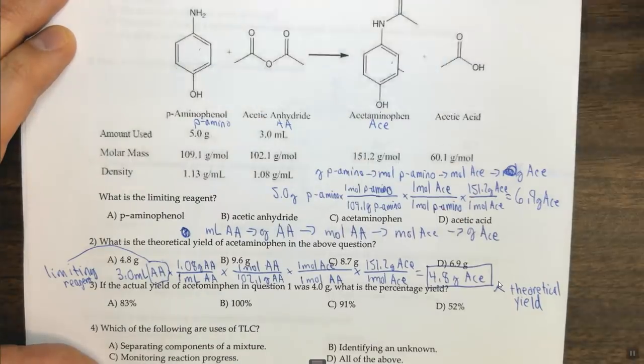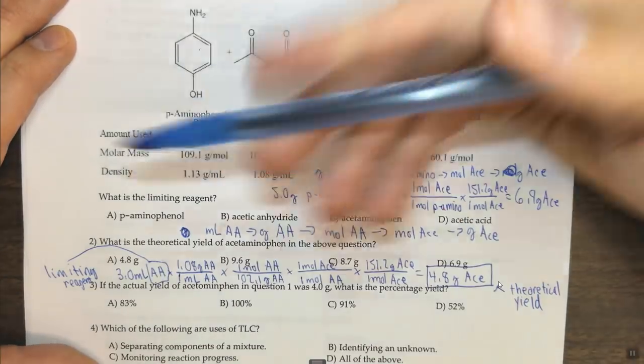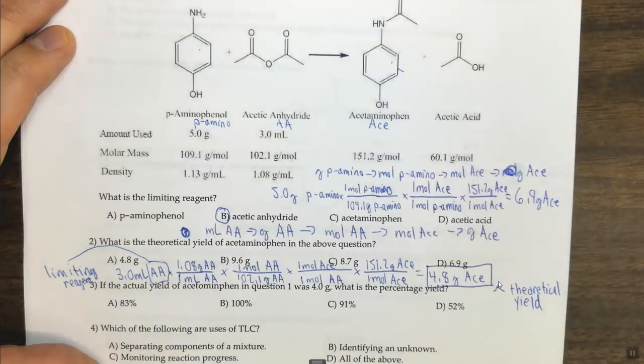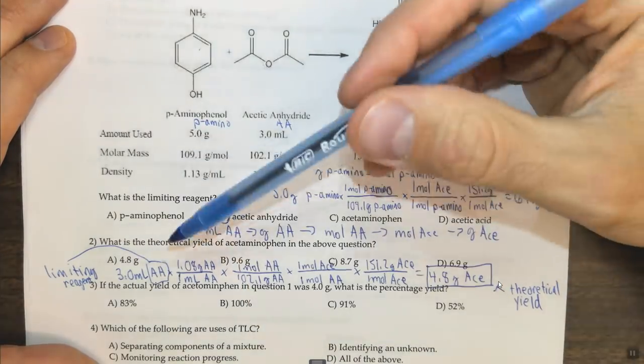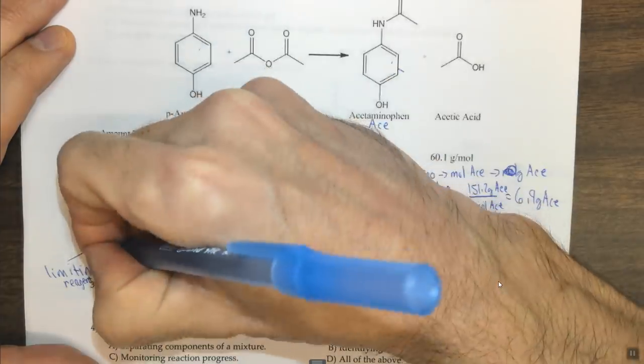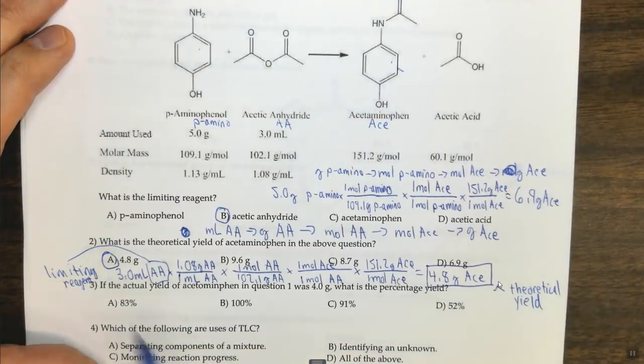So, to answer number 1, what is the limiting reagent? The answer is acetic anhydride. To answer number 2, what is the theoretical yield? The answer is 4.8 grams. Note that they're related to each other, but they're not exactly the same thing. One is a chemical and one is a mass.